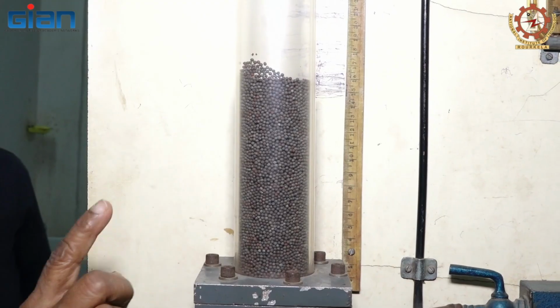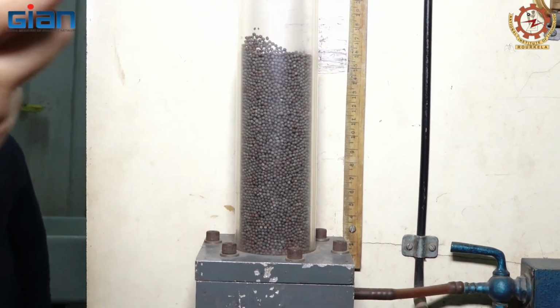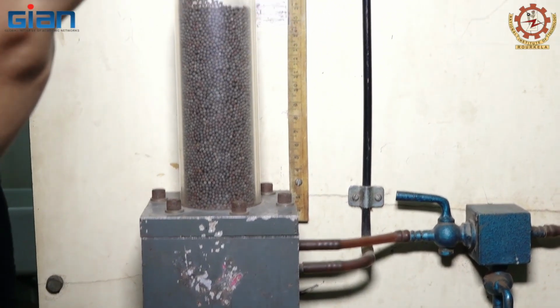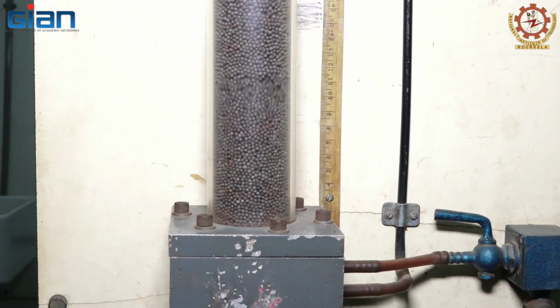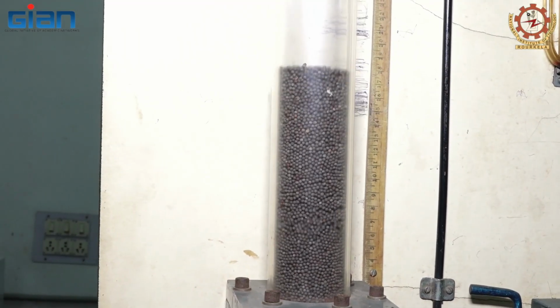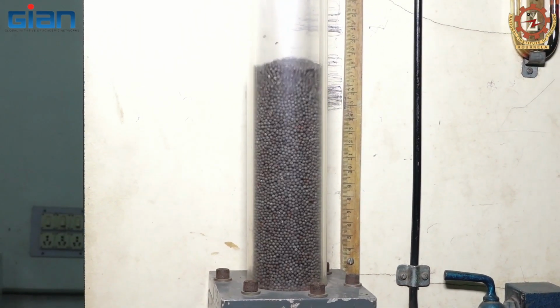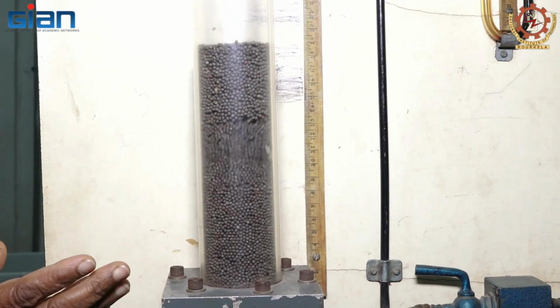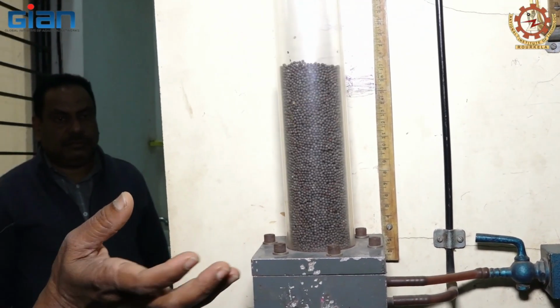The entire bed is not expanded. With further increase in the flow rate, I made it 10 liters per minute. Now you can see the entire bed material is getting expanded or movable.